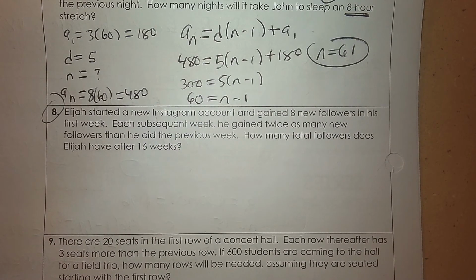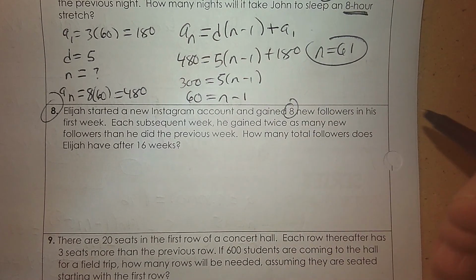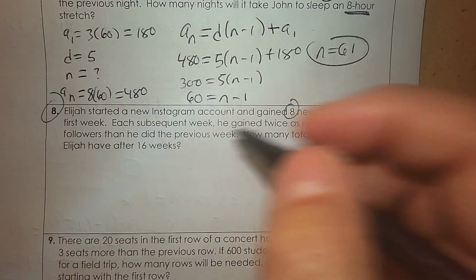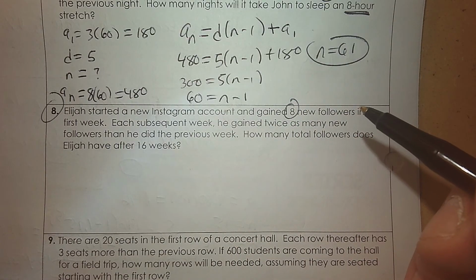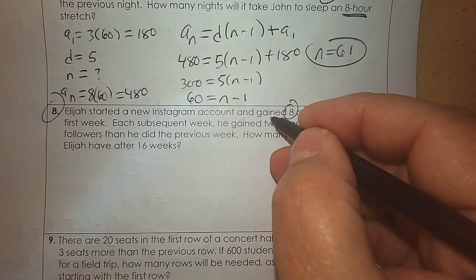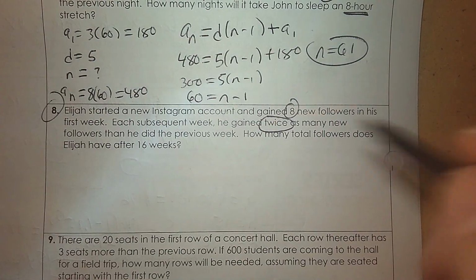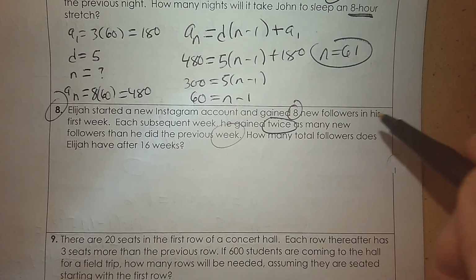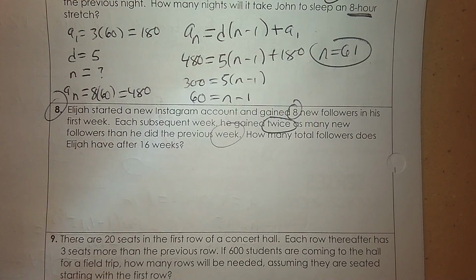Here we go. Elijah started a new Instagram account. Gained 8 new followers in the first week. He gained twice as many new followers than he did the previous week. How many total followers does Elijah have after 16 weeks?